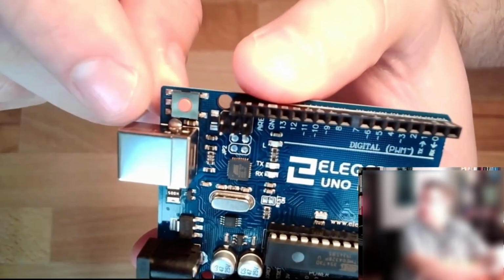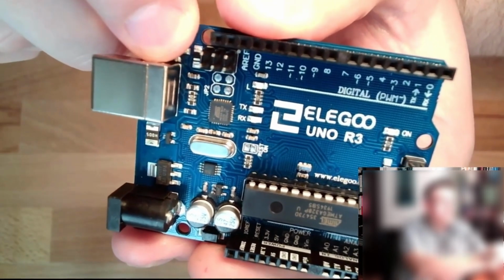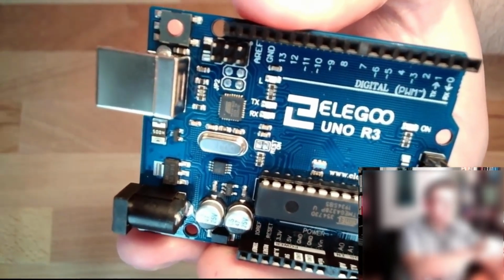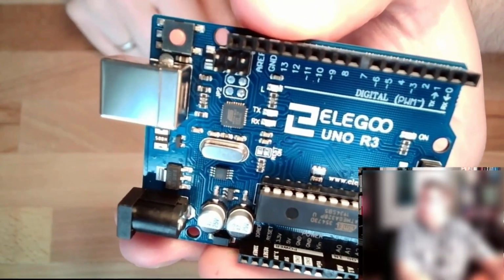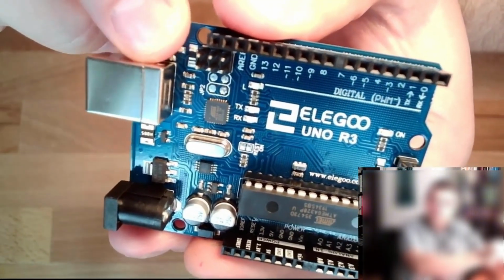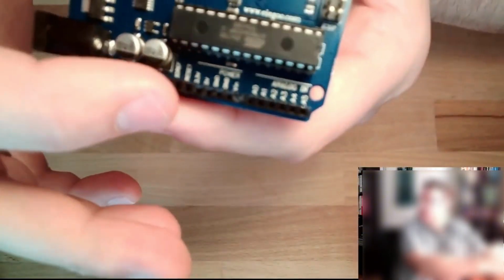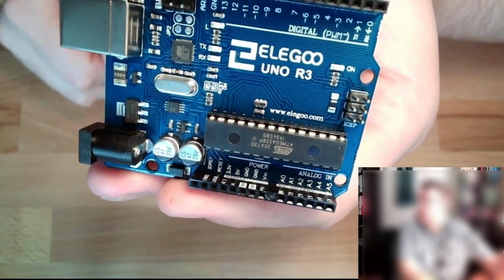The same functionality is provided by the reset button. If you press the reset button, exactly this happens. The reset pin is connected to ground, and if you release the button, the reset pin is released again. So you can do it either with the reset button or by placing a cable here.